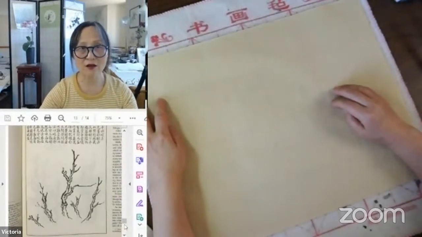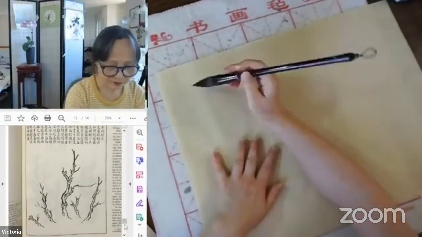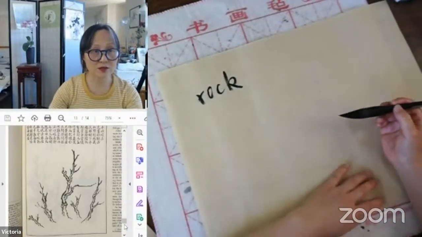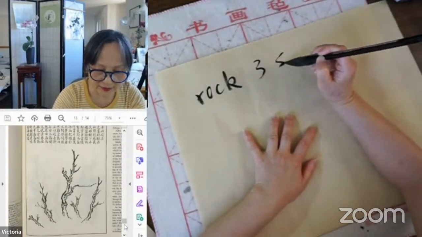For the rock or stone, rock or stone, we say there are three sides, right?